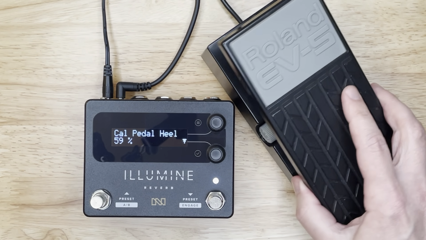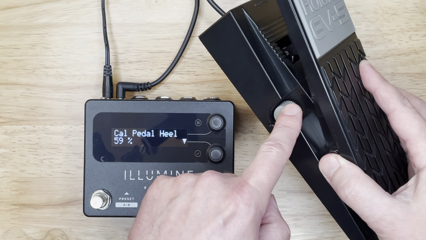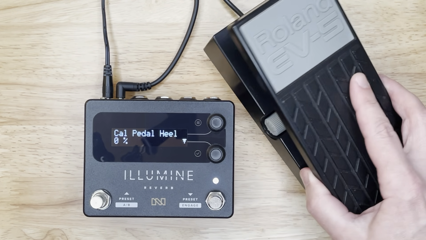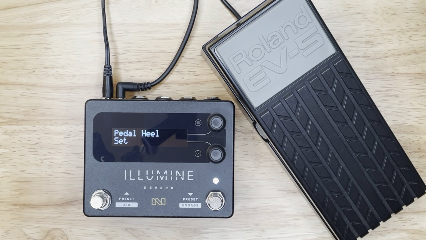If you have an expression pedal with a minimum value knob, you should turn it until the percent value is as close to 0 as possible. Then press the bottom knob. This saves the heel down calibration value.